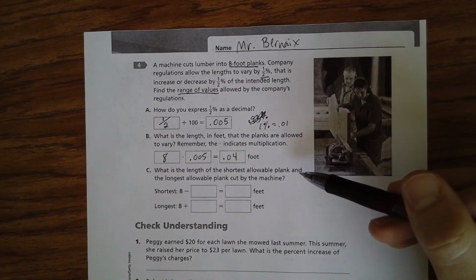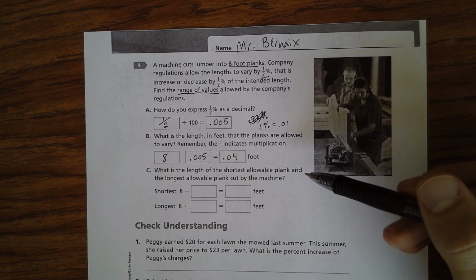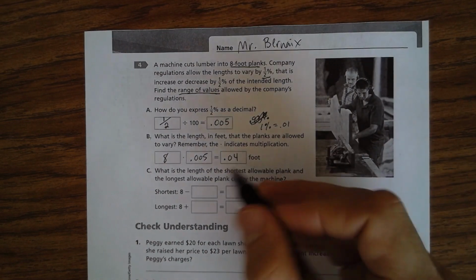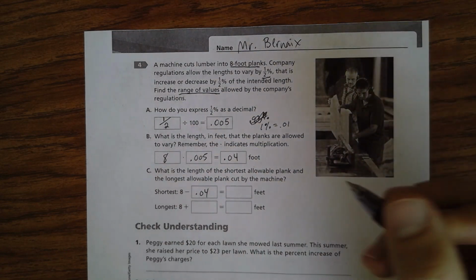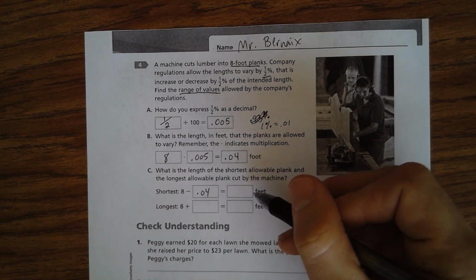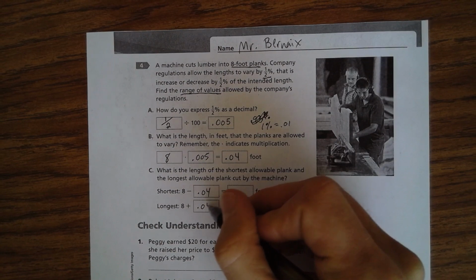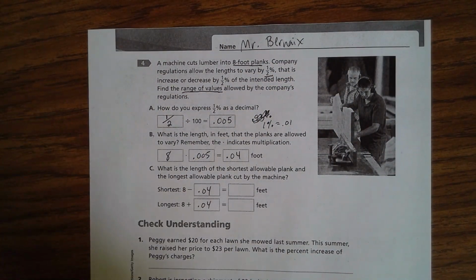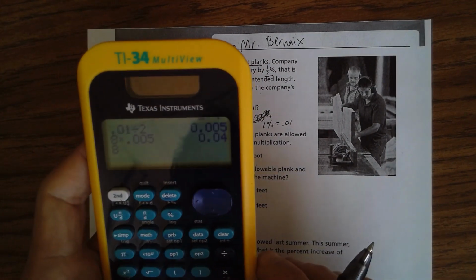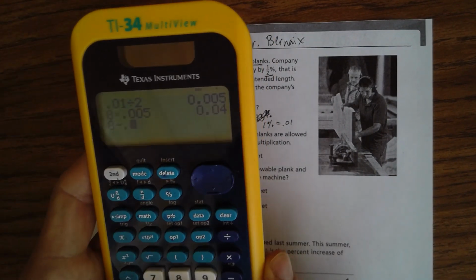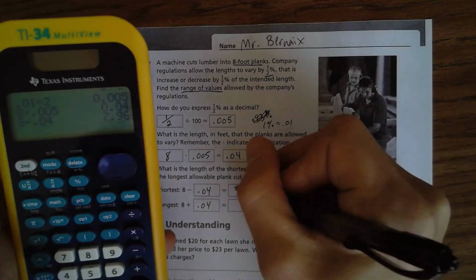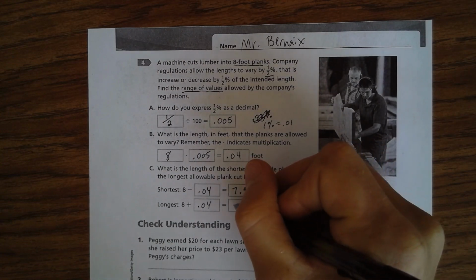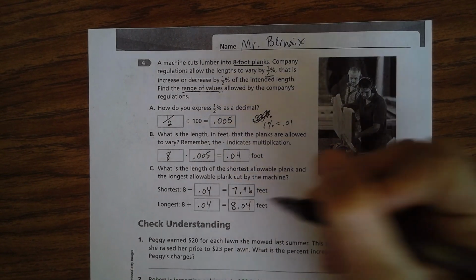So C says, what's the length of the shortest allowable plank and the longest allowable plank cut by the machine? So what you do is you subtract your amount, 0.04, from 8 to find the shortest length, and you add 0.5% of 8 to 8 to find your longest allowable length. So your shortest is 8 minus 0.04, so 7.96, and then 8 plus 0.04 is 8.04.